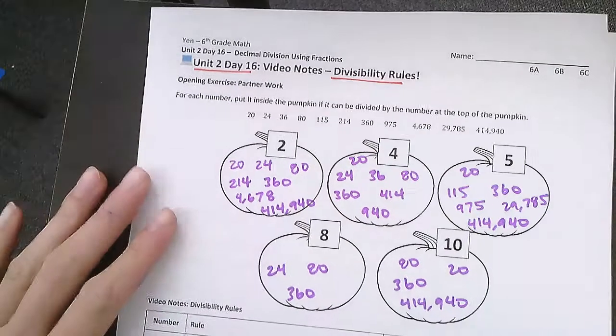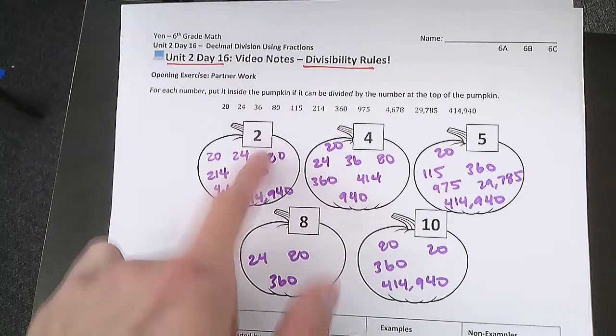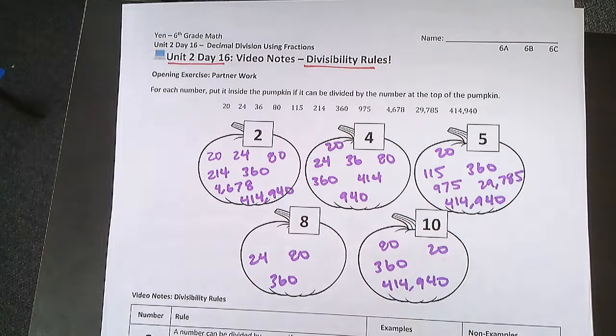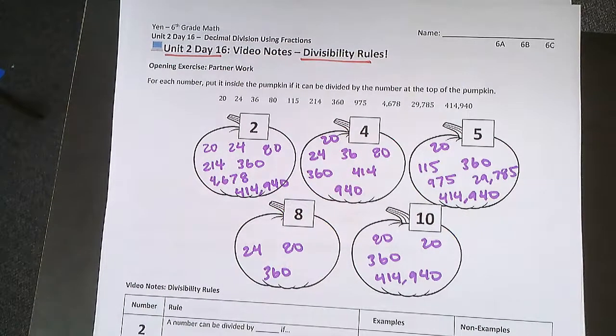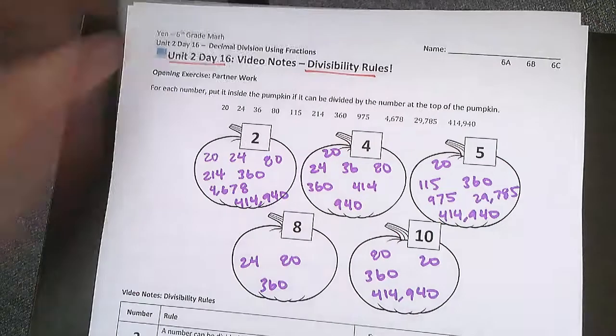For our opening exercise, what we did is we sorted all of these numbers into the numbers that they can be divided by, which we call factors. And if you haven't already done so, you can go ahead and check your work with what I've done here. And after you're done checking the video, you can continue.